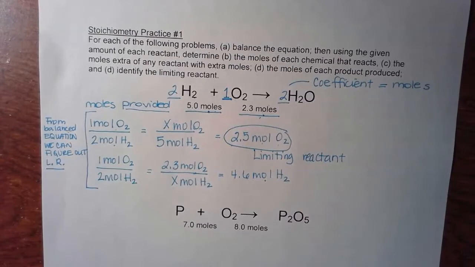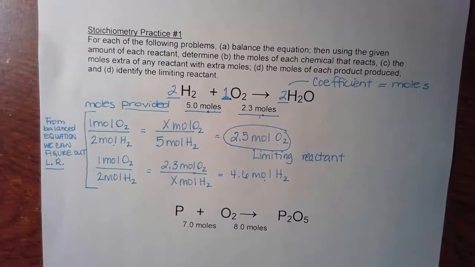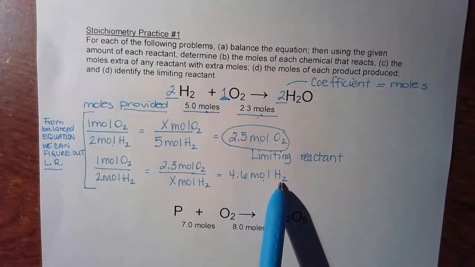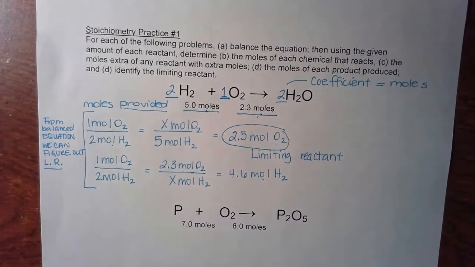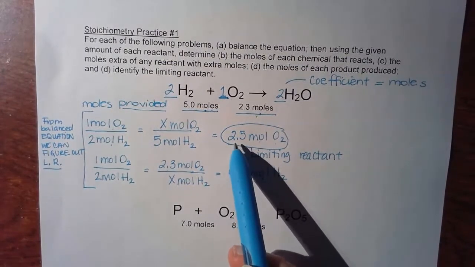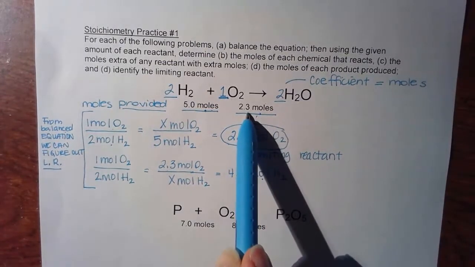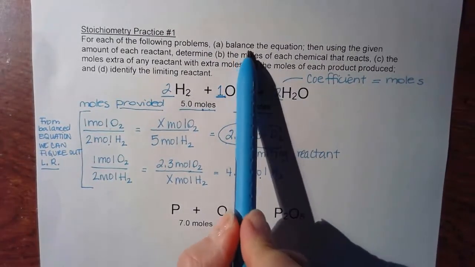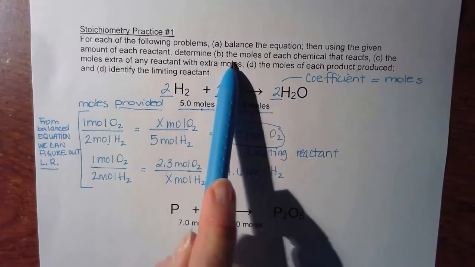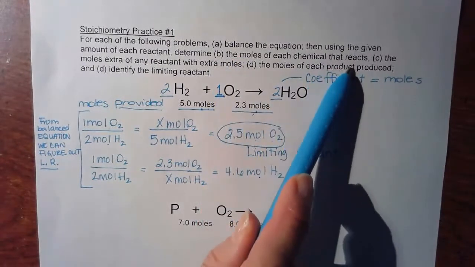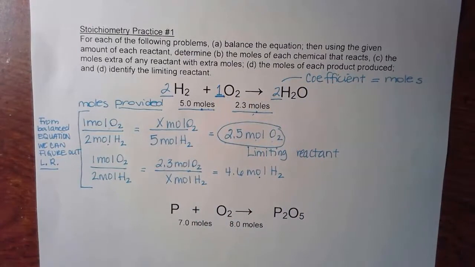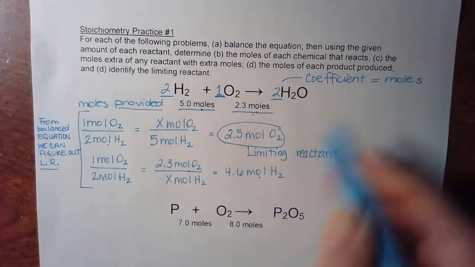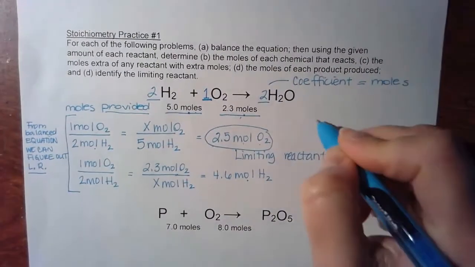So with this information, this can tell us a lot. First of all, we'll be able to figure out how much excess we have of hydrogen that's still available. So here we have 2.5 available, but we only reacted 2.3. So our next step is to determine, so far we've balanced the equation. We are now figuring out the moles of each chemical that actually reacted. So moles provided, and now moles reacted. So I'll put that over here on the side since I've kind of explained this in a large format.